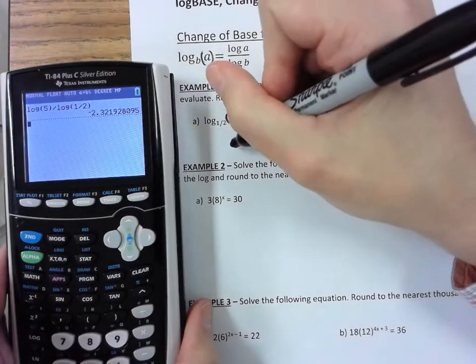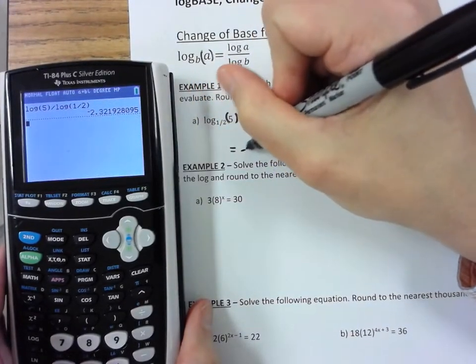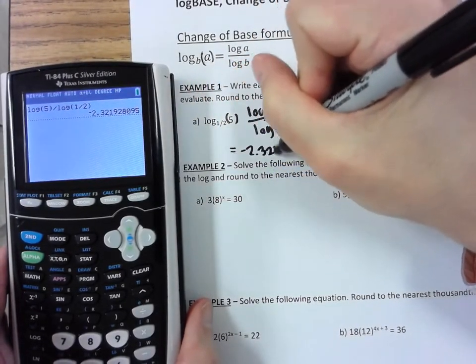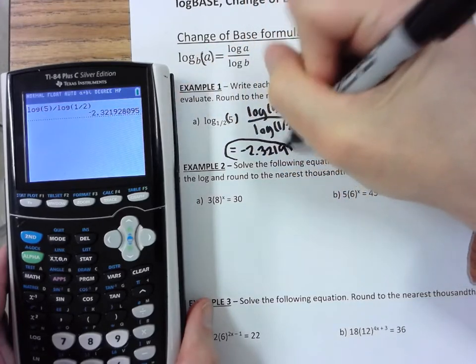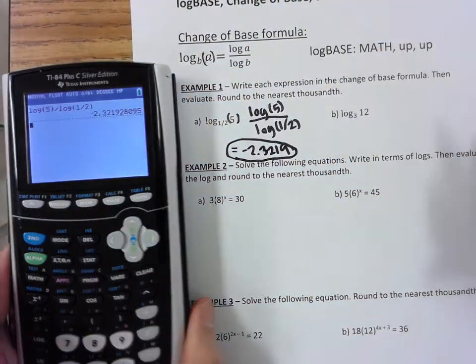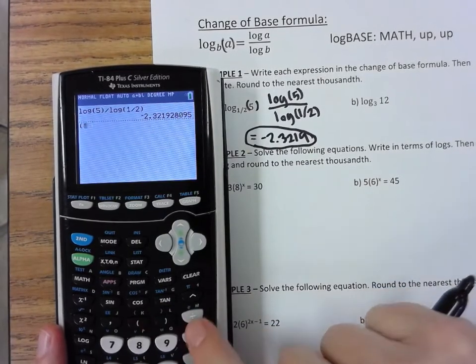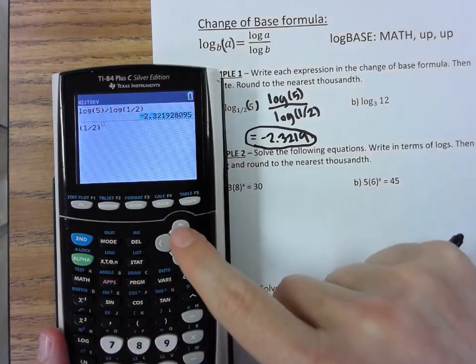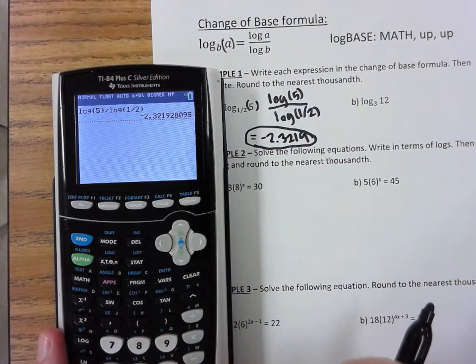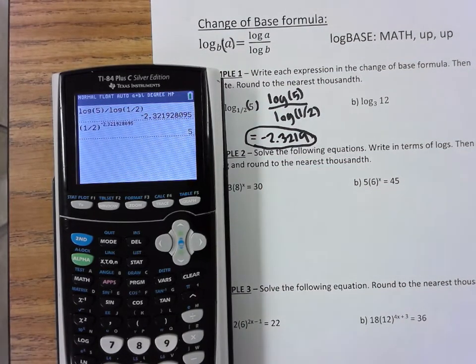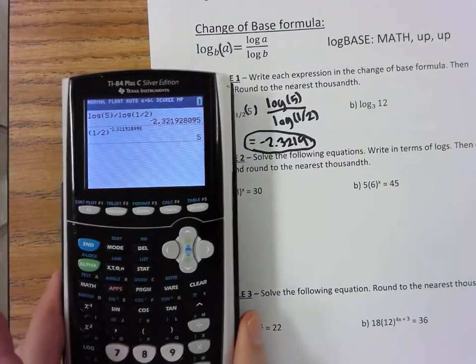So that's equal to negative 2.3219. What does that mean? That means that 1/2 to that negative 2.32192 power is equal to 5.